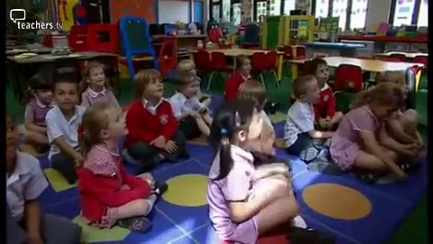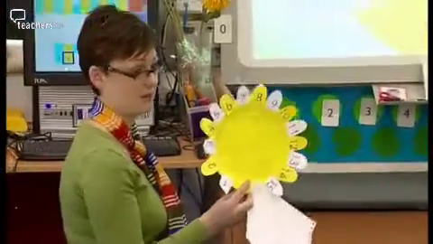And then really trying to get the children to notice that there's a pattern between the odd and even numbers when we write them in order. 1's white and 2's yellow and 3's white.